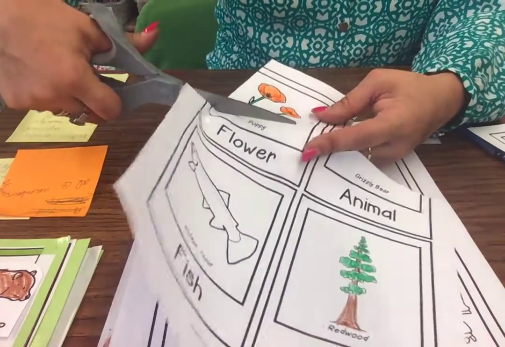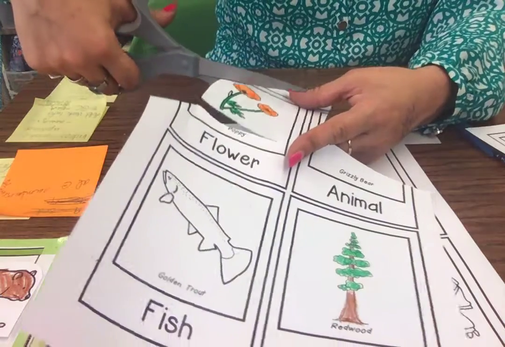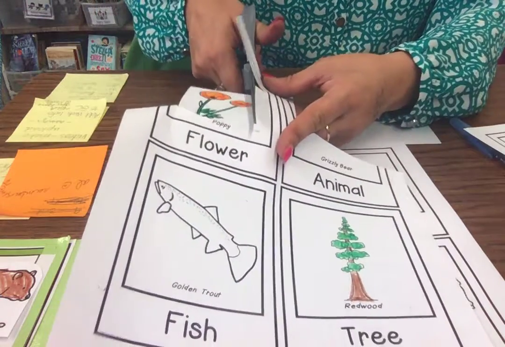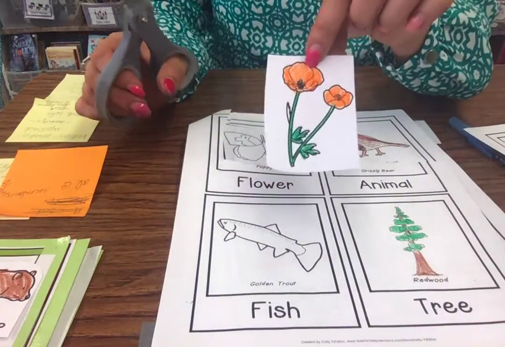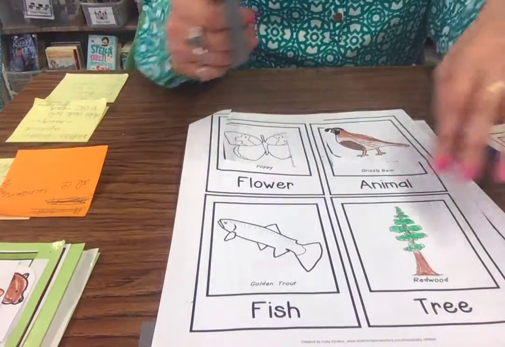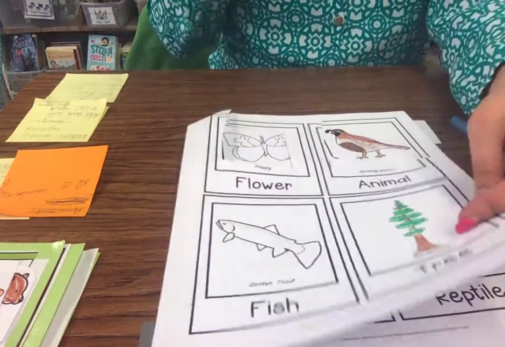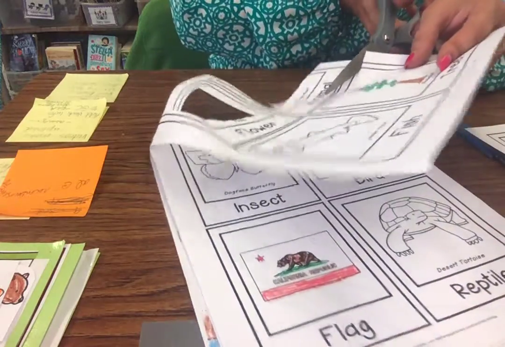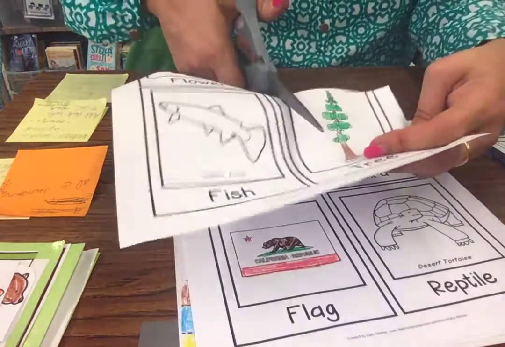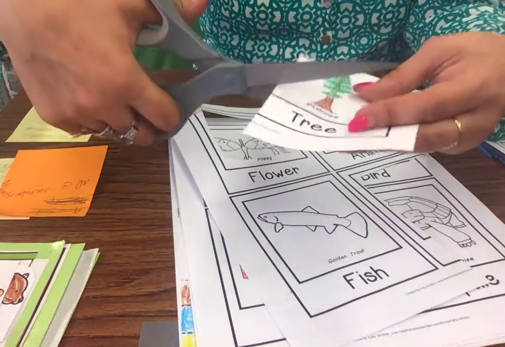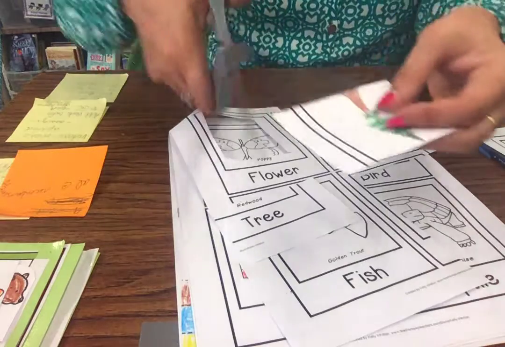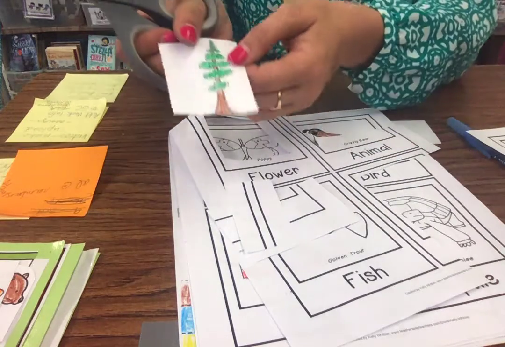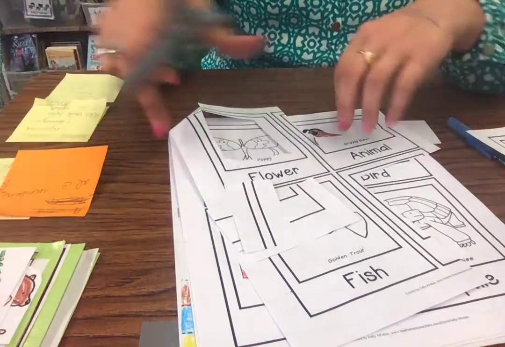I'm just going to, doesn't have to be beautiful. I'm going to leave some white space around it, but I don't need any of the black outlines there. So there's my flower. Let's put that off to the side. And I'm going to do the same thing with my tree. All right. Okay, so there's my white space around the tree.